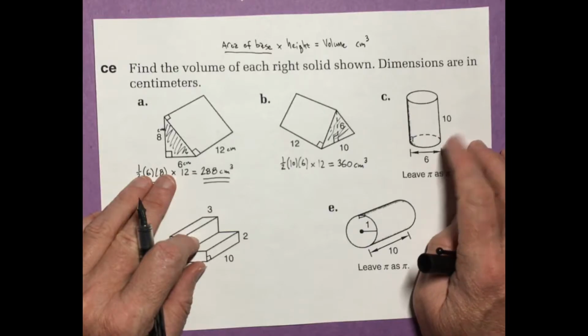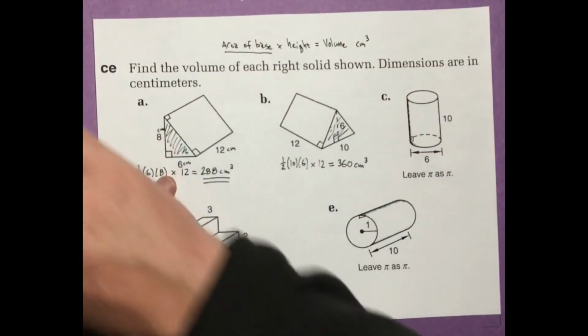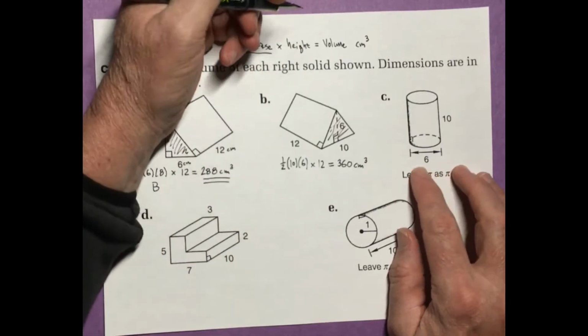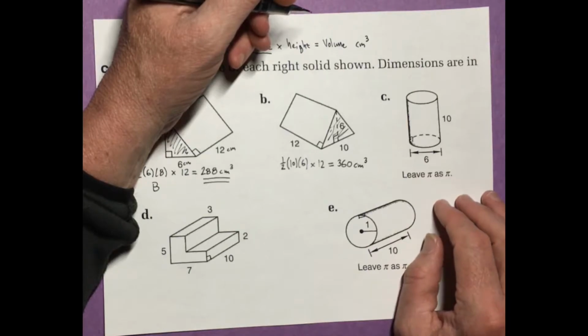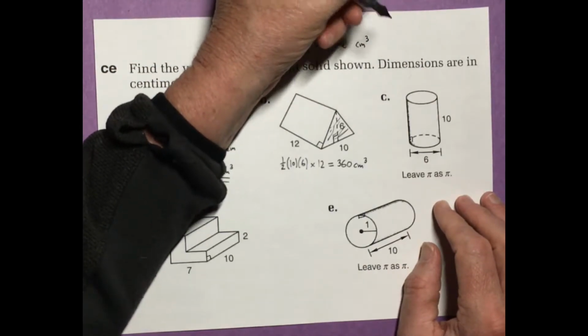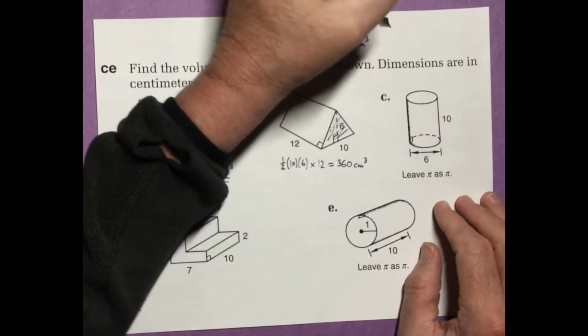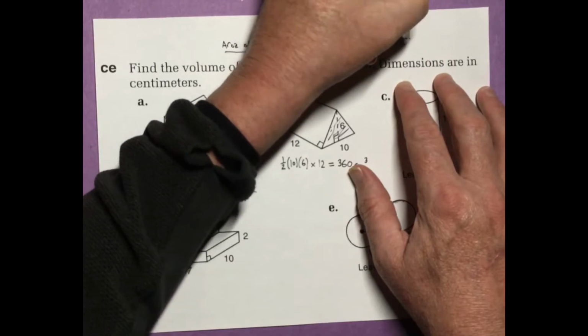So I just need to find the area of the circle and multiply it by the height, which is 10. Well, we have a circle here whose diameter is 6. You will recall, I'm sure, that the formula for the area of a circle is pi r squared.